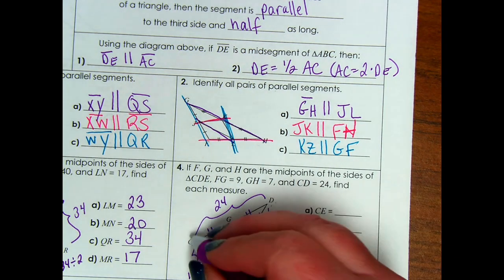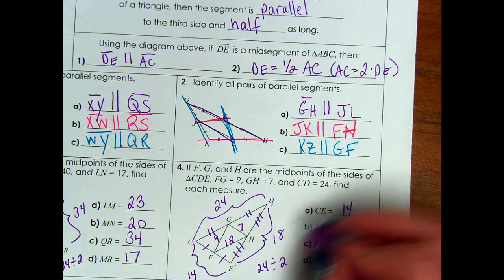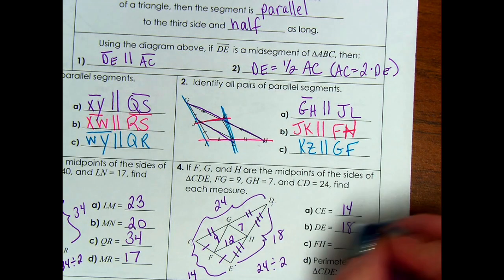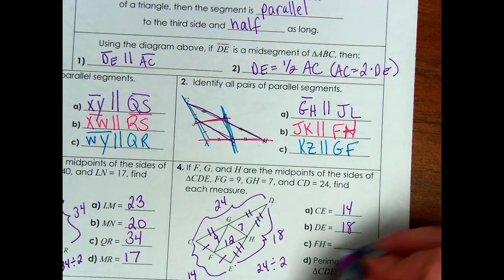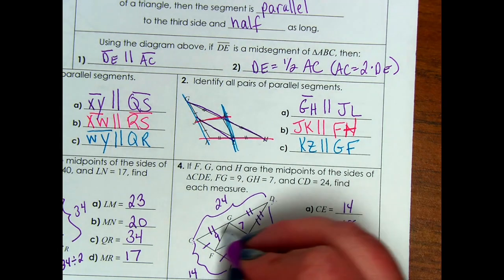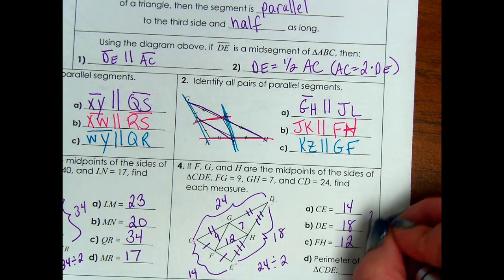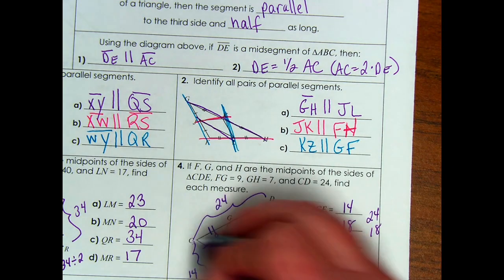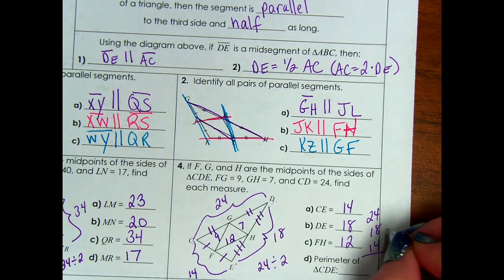CE is 14, DE is 18, FH is 12, and it wants to know the perimeter of CDE, so I'm just going to add 24, 18, and 14. So that is 56.